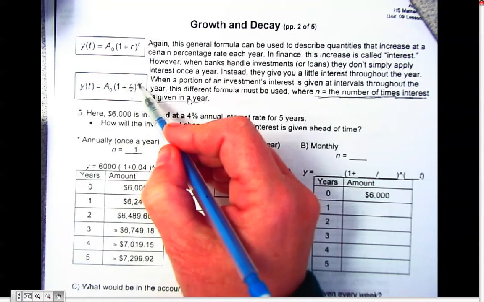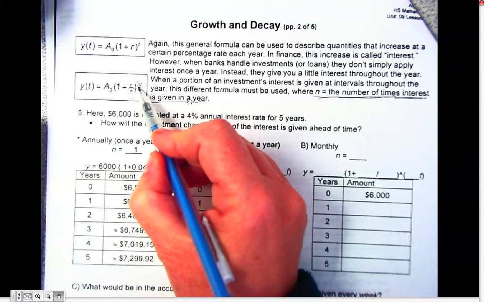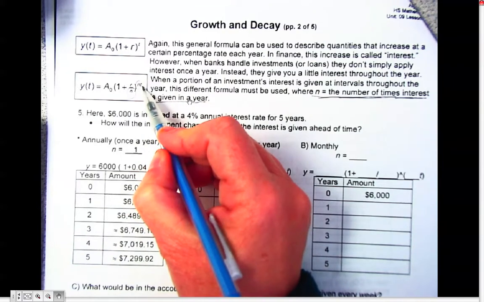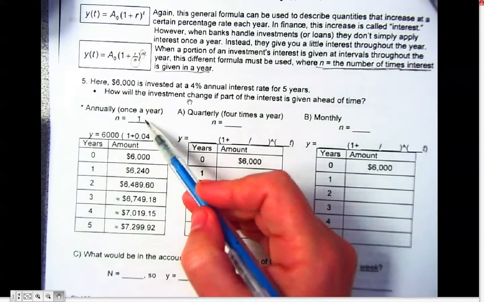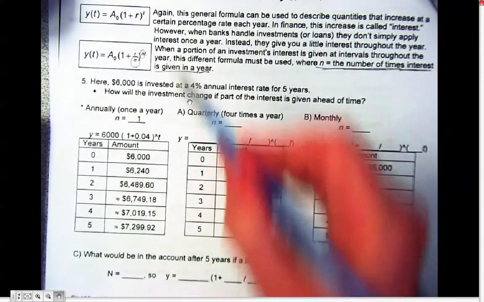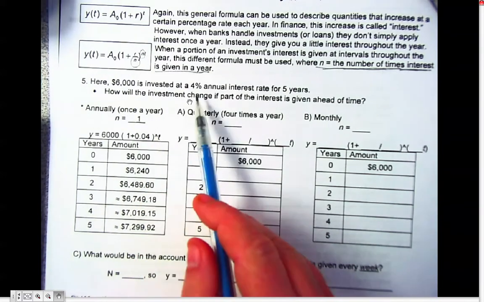And then we're also going to have it to the, instead of T power, you multiply how many times it's given per year times the years. Okay, so they did the first one for you where it's annually, once a year, and that's that first equation, the one we've been using. So we are investing $6,000 at 4% annual interest rate for 5 years.